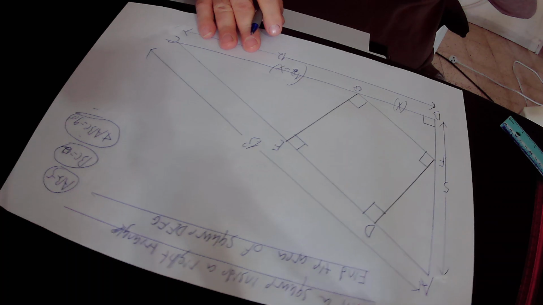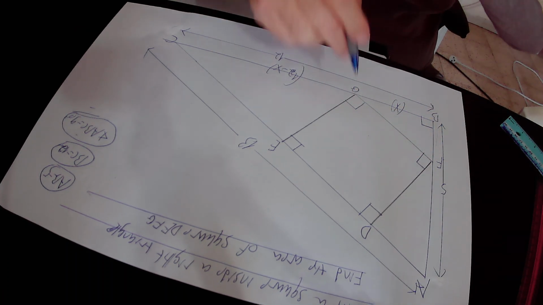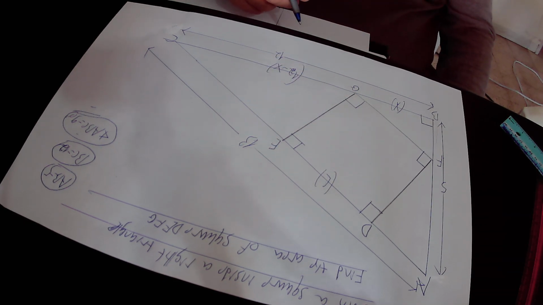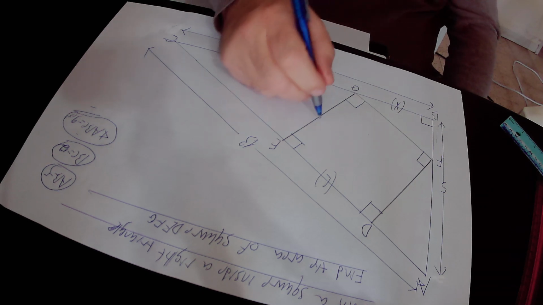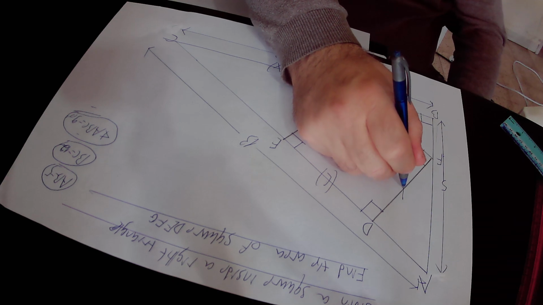In the next step, we define the length of one side of this square DEFG as L. So all the sides of this square DEFG will be equal to L units in length. Why? Because all the sides of any square are equal to each other.